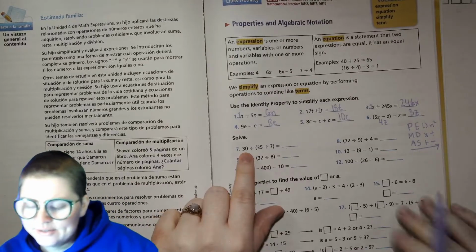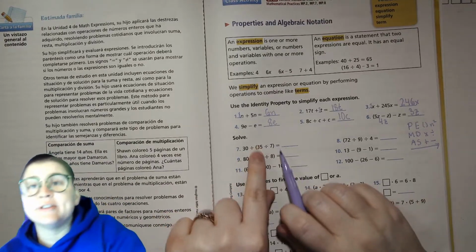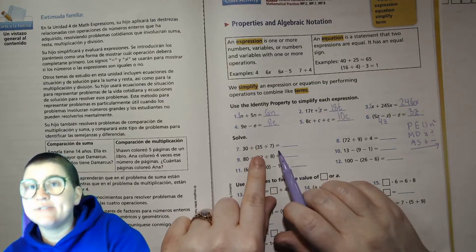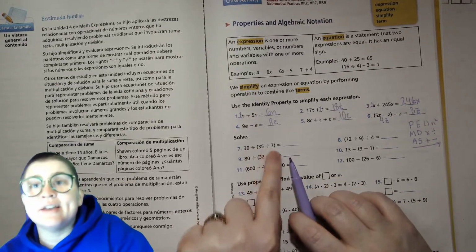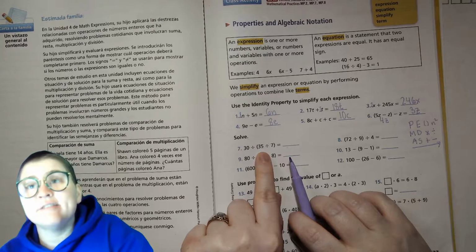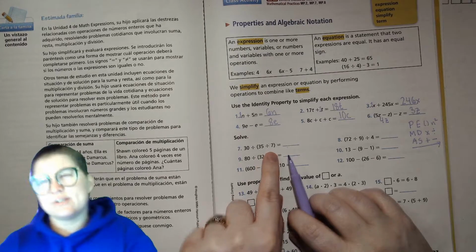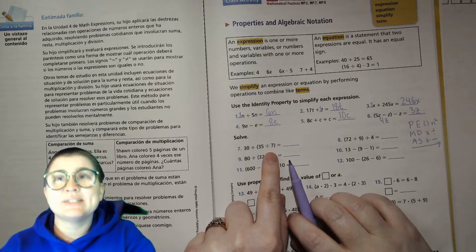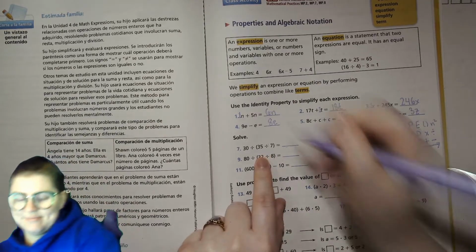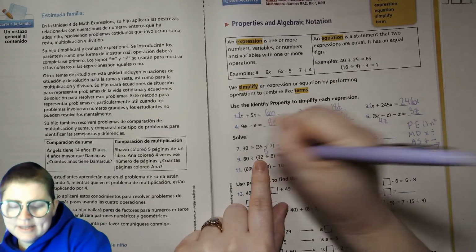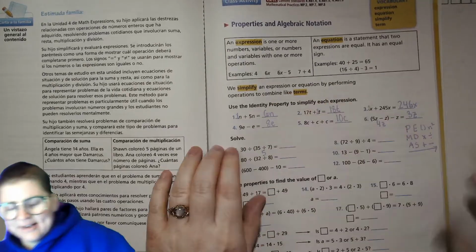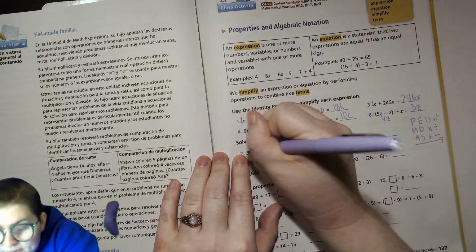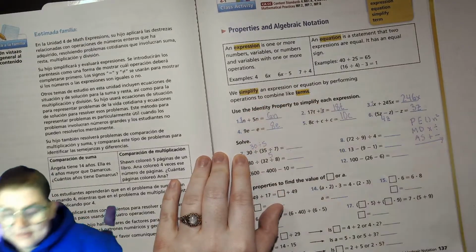Okay, so here we have, I see these parentheses, and that's like ding, ding, ding, do that first. So we're going to simplify this expression here. 35 divided by 7. What is 35 divided by 7? You know this one. 7 times what is 35? 5, right? Then, now we have 30 divided by 5.